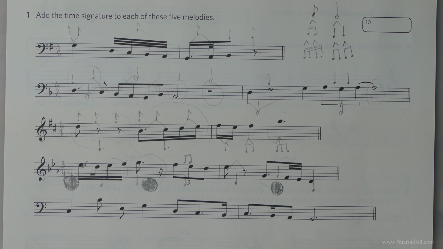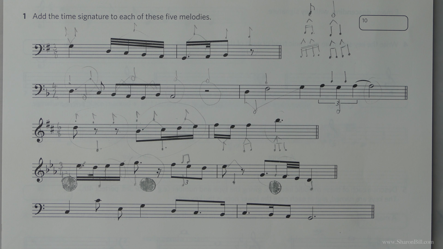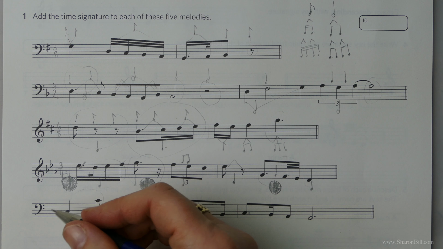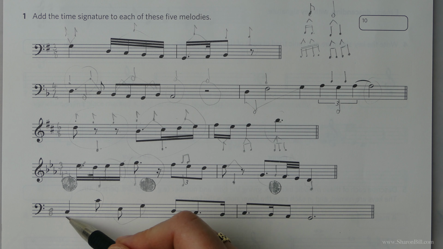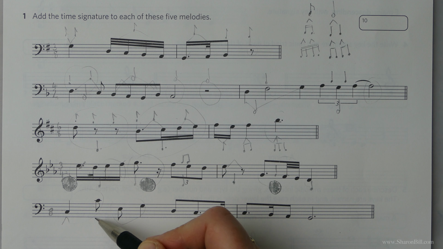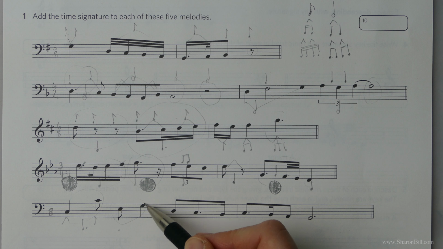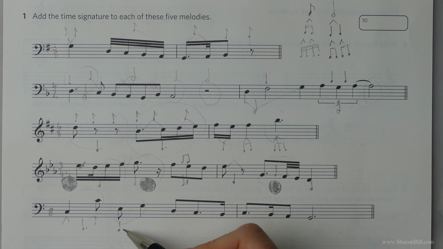And let's just look at this last exercise now for question 1. And again, you can see that we're grouped 1, 2, 3 in groups of 3. So we're in compound time again. So let's pop number 8 down. We can change our mind if we want to later. I think that's right. So 1, 2, 3 gives us our first group of 3. 1, 2, 3 gives us our next group of 3.